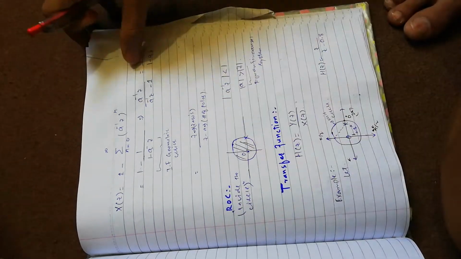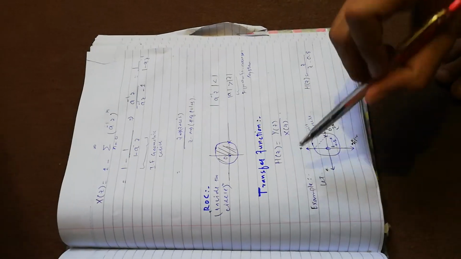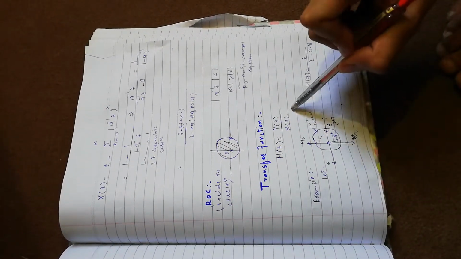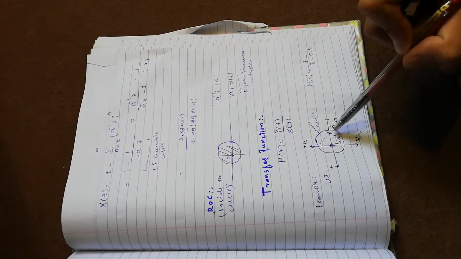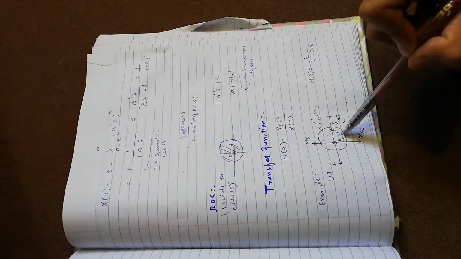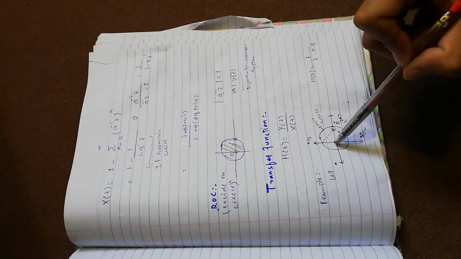So what is a transfer function? We come to the transfer function. Transfer function is output over input, the relation. So we come to the example to understand it. The example says that here is a pole which is at a distance of 0.8 from the origin, and a zero is located at the origin.